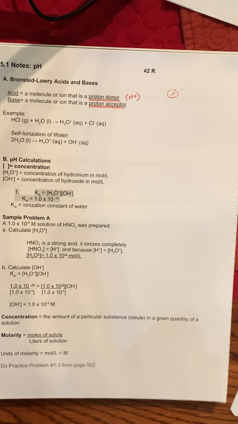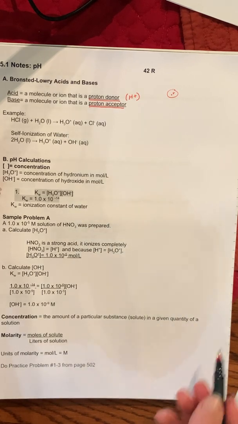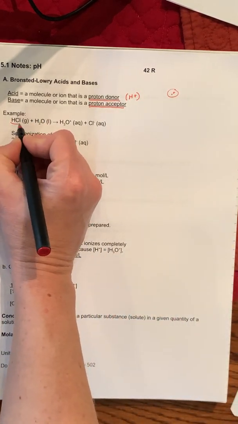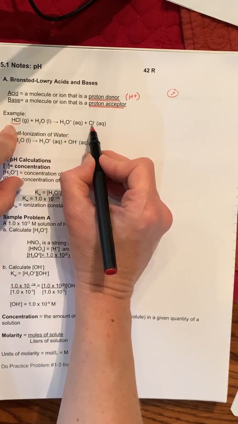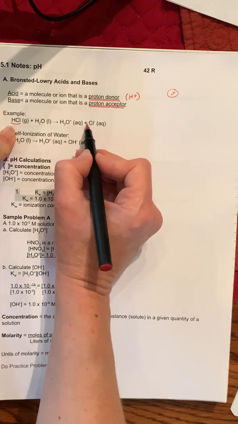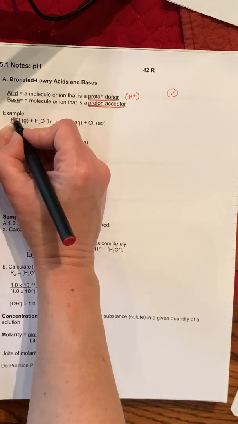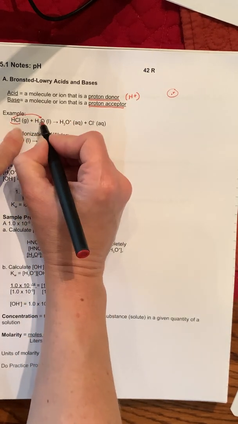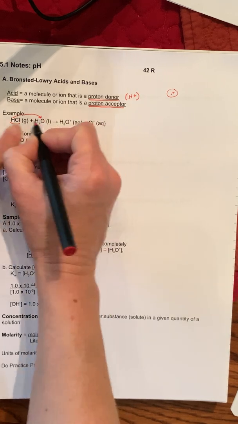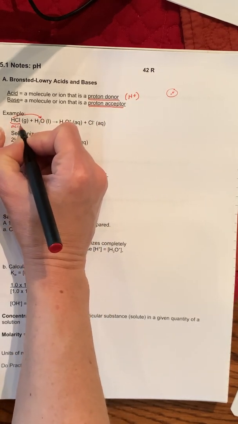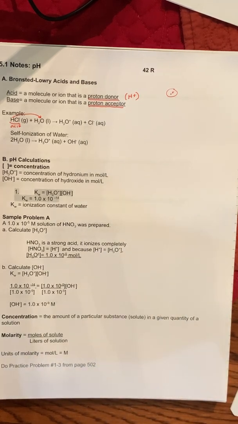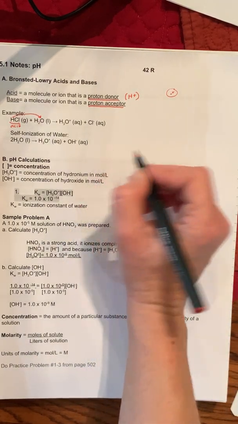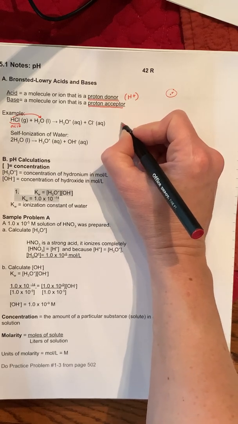Okay. So example, looking at this HCl, I can see the chloride over here has lost its H. It has donated that H to the water and become H3O+. So this is still our acid. So either definition works for that one. I'm going to go ahead and talk about ammonia, even though it's not on here.